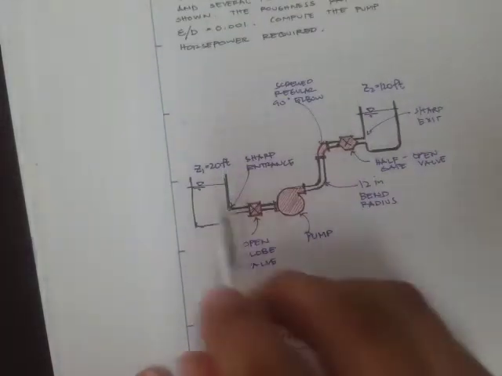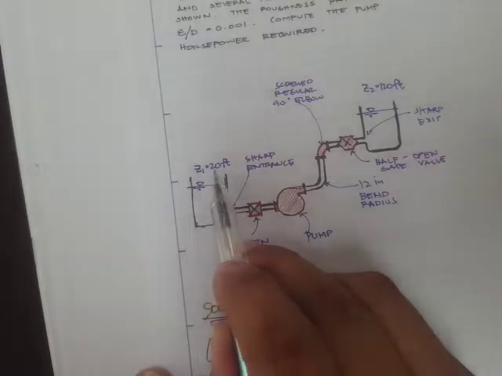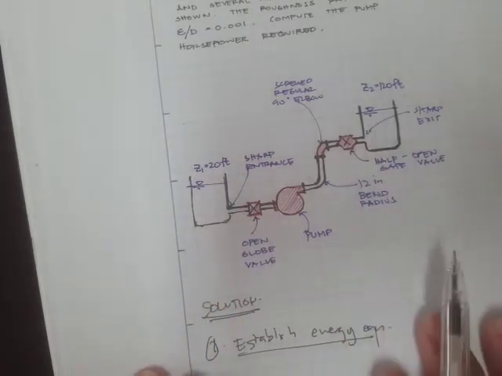The elevation is given: Z1 is 20 feet, Z2 is 120 feet.